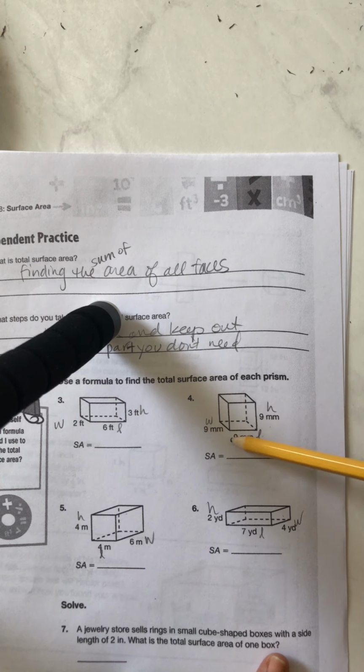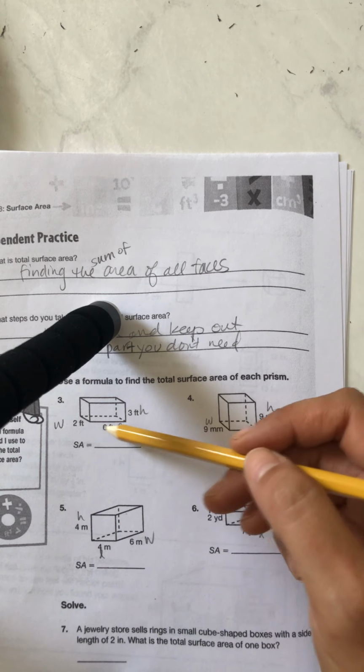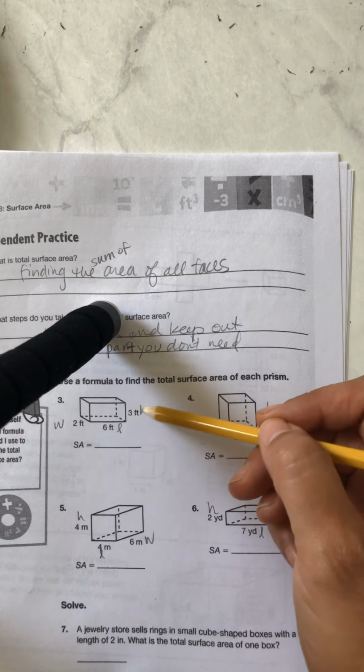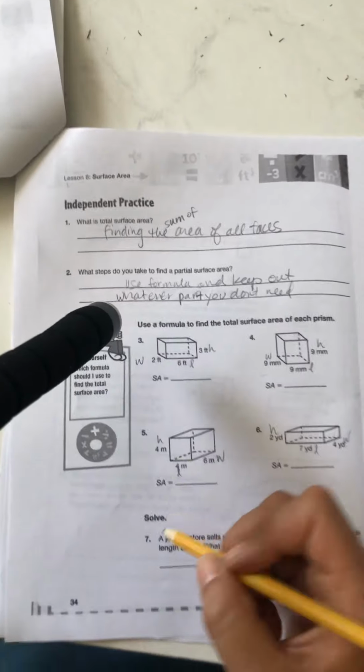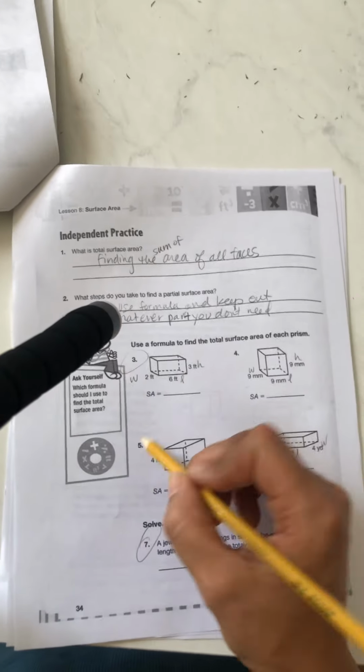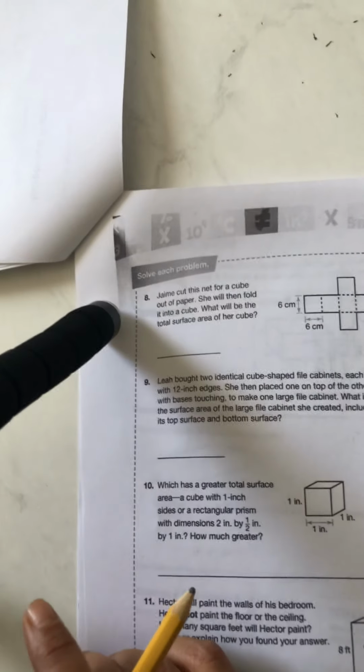And this one's a square, so it's side, side, side. But for each one of these, like this could have been the length, this could have been the width, this could have been the height. Like it doesn't matter because of the associative property. So go ahead and do all of these. And then take a look at some of your word problems.